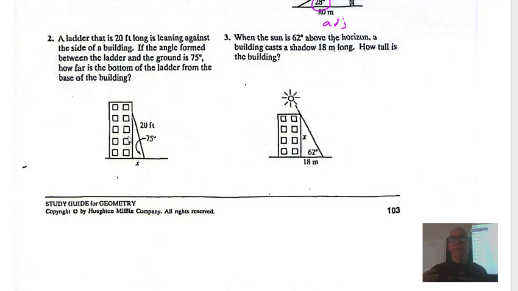So the numbers involved in this problem are the hypotenuse of this triangle and this side here, which is the adjacent side to this 75-degree angle. If I redraw this triangle without the building in it, here's 75. The ladder they're saying is 20, and the distance out from the building is x. So with this problem, we've got an adjacent side to the angle, and we have a hypotenuse.